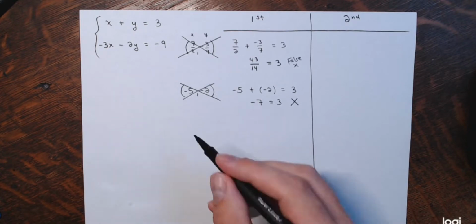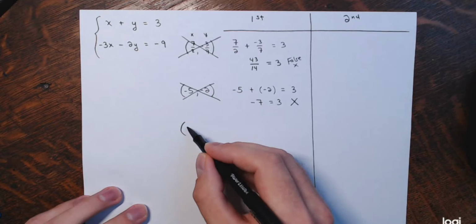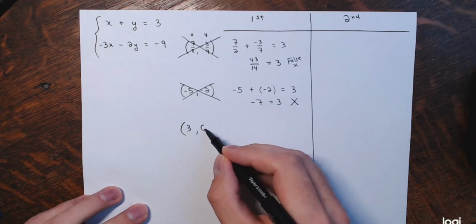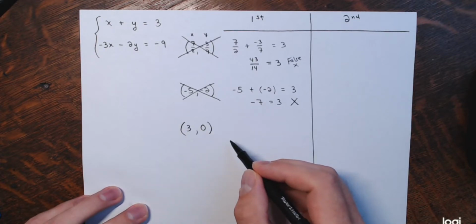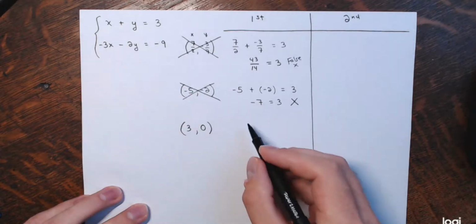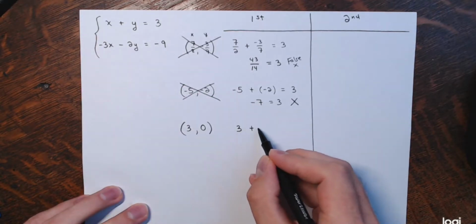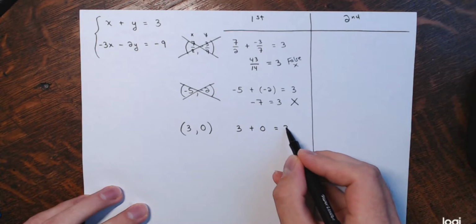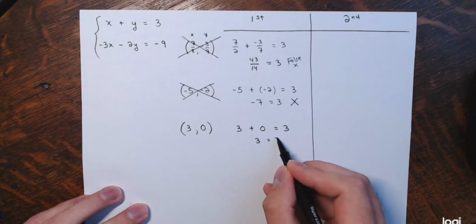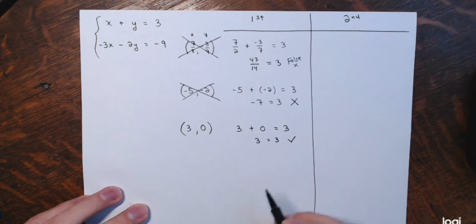All right, how about the next ordered pair we're given is 3 for x, 0 for y. Well, first equation, x plus y, 3 plus 0, is that equal to 3? Absolutely. We get 3 equals 3. Hooray, I'll put a check mark for yes.